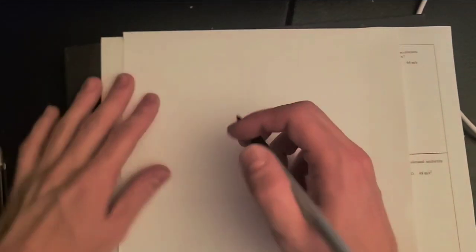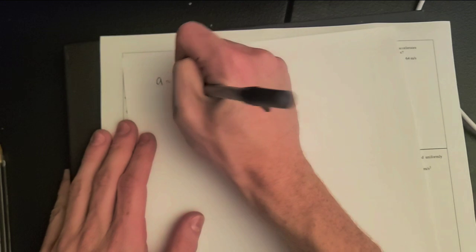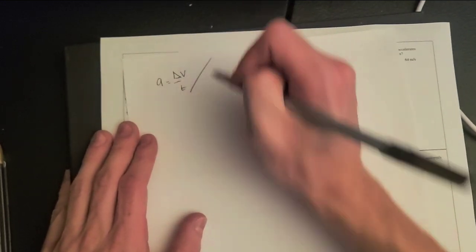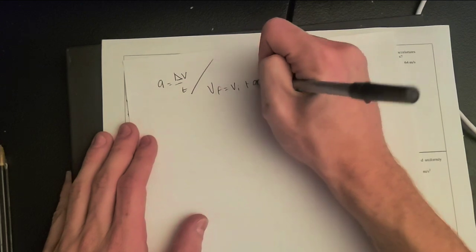If I look at my formulas, I'll write them out for us real quick. The ones that you're going to need to know: acceleration is the change in velocity over time, delta V over T. Another way of saying that is VF equals VI plus AT.